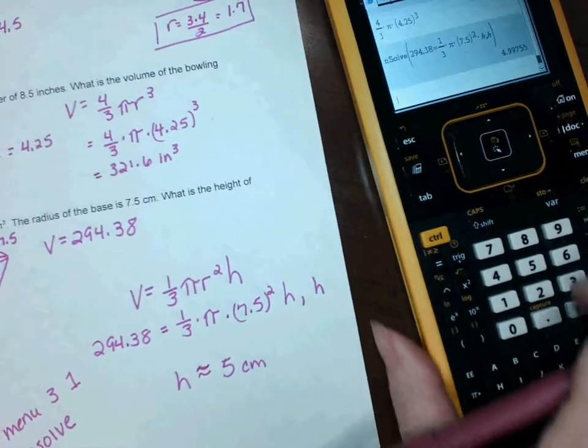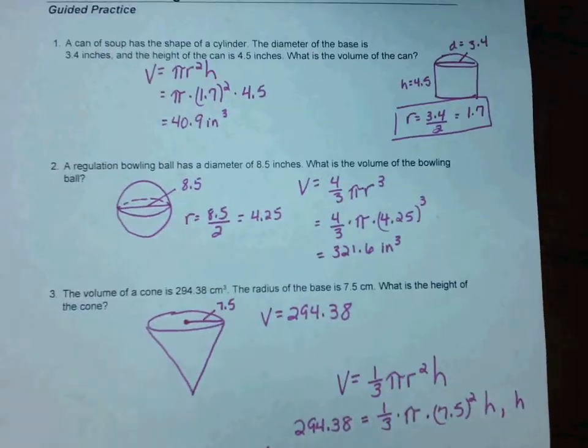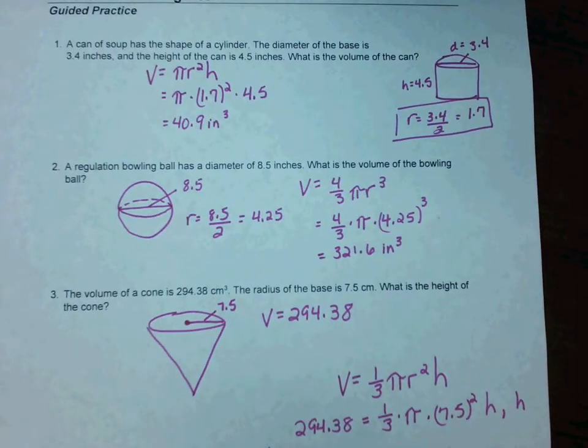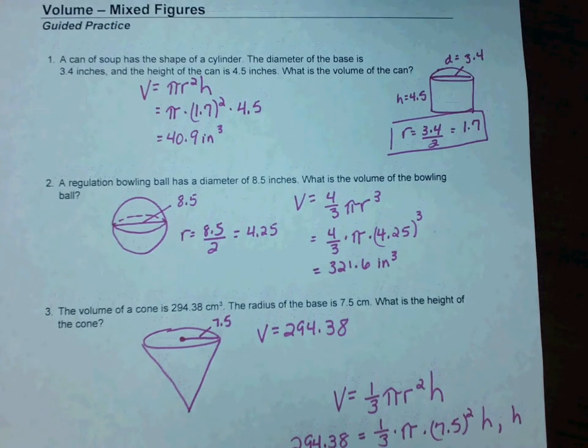Okay? And that is the lesson for today. We've got cylinders, spheres, and cones that you have to deal with. You have to figure out which kind of figure you're talking about. You have to find the correct formula, then you have to fill in the pieces correctly. And that is it.